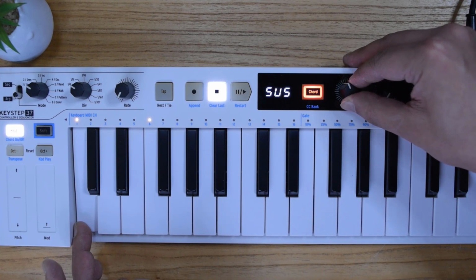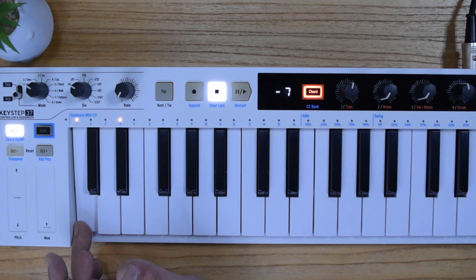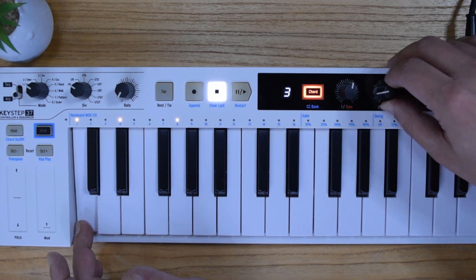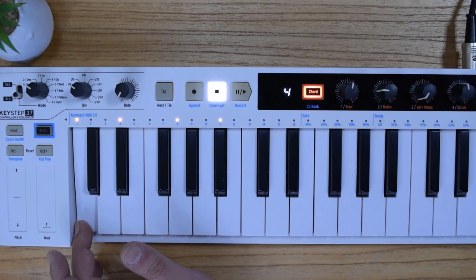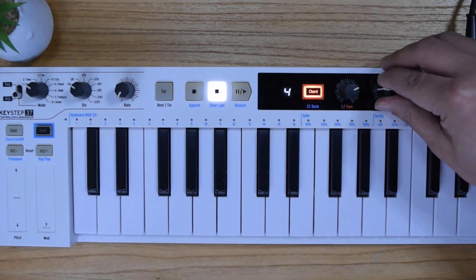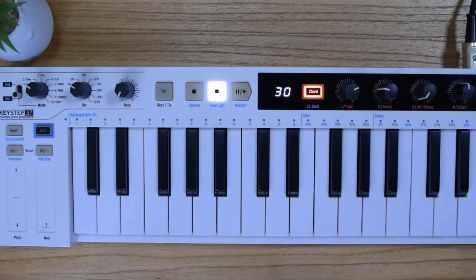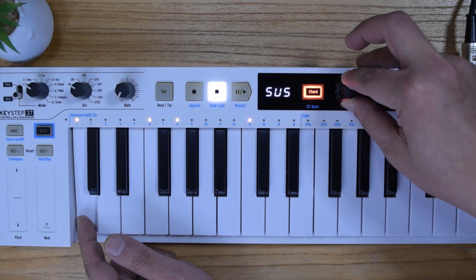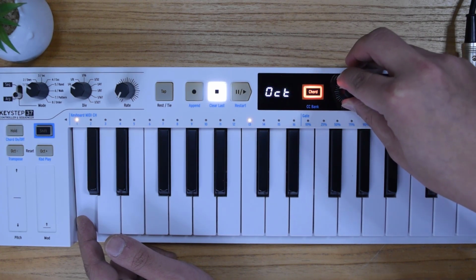So when I go to, I don't know, a 7th or something like that, minor 7, I'm not getting it. I'm just getting 2. So in this case, you need to go up in the amount of notes that you want to let through. So if I have 4 selected right here, we are just going to be getting 4 different notes from a chord.